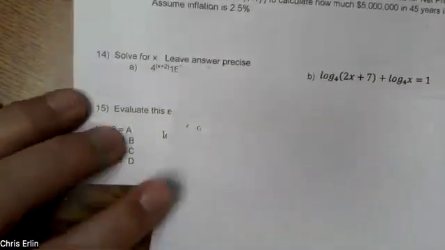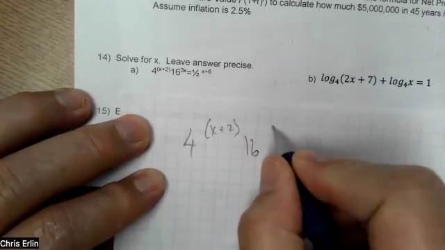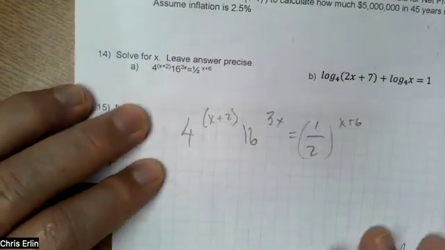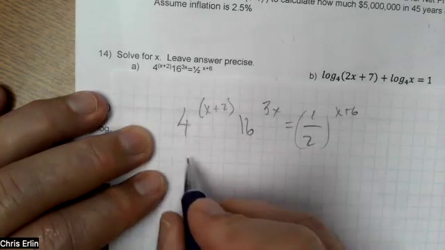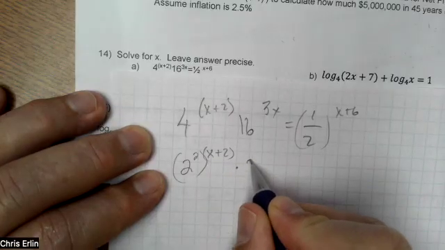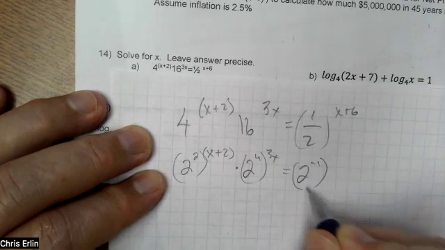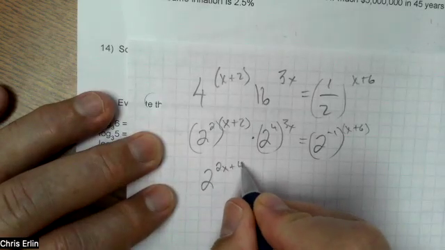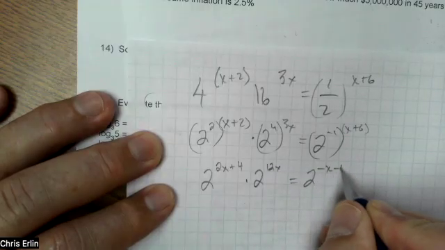Okay, number 14. Solve for x, leave your answer precise. So I've got 4 to the x plus 2, 16 to the 3x equals 1/2 to the x plus 6. I need these all to be in the same base. And I saw a lot of people try to do things like, okay, I'll make them all in 2s. So it's going to be 2 squared to the x plus 2 times 2 to the 4th to the 3x equals 2 to the negative 1 to the x plus 6. So I simplify that to make 2 to the 2x plus 4 times 2 to the 12x equals 2 to the negative x minus 6.